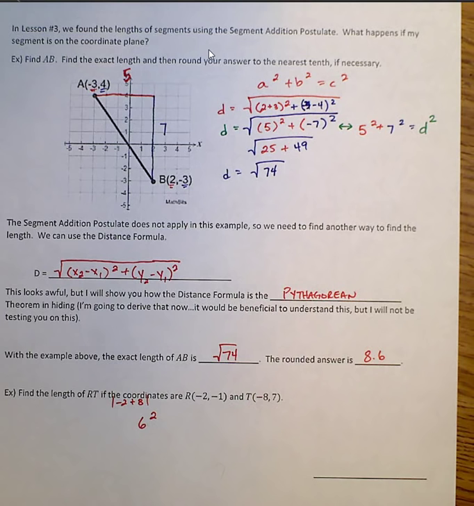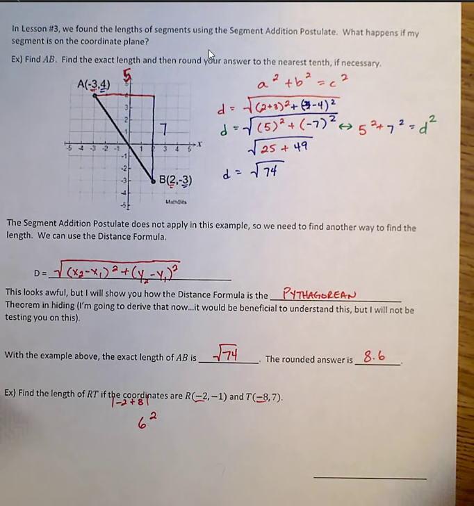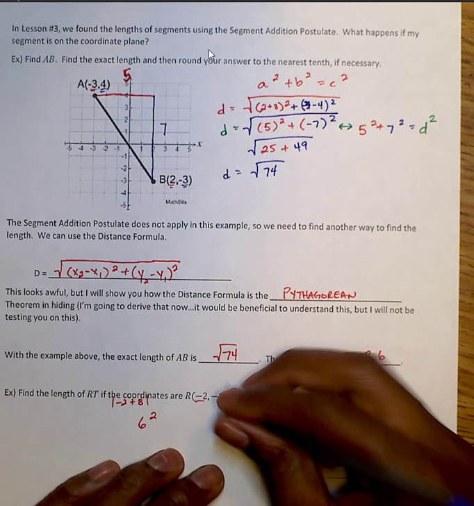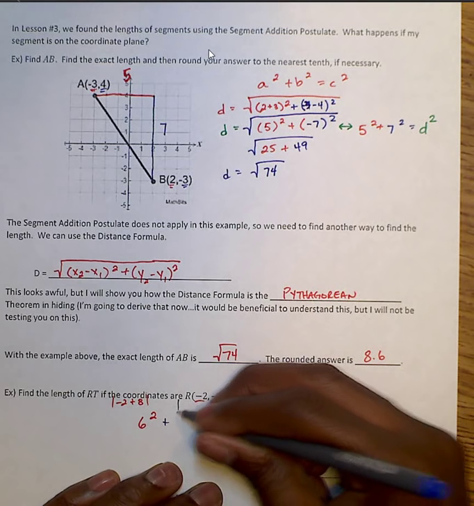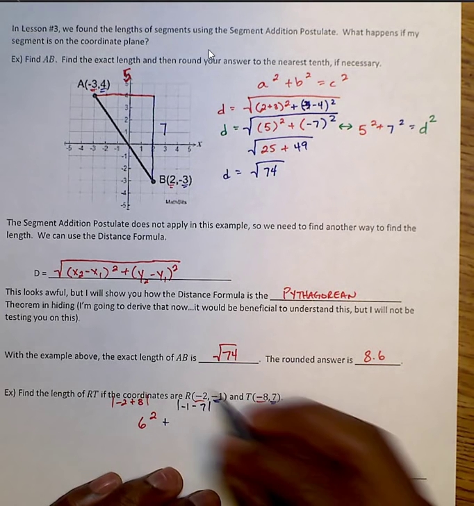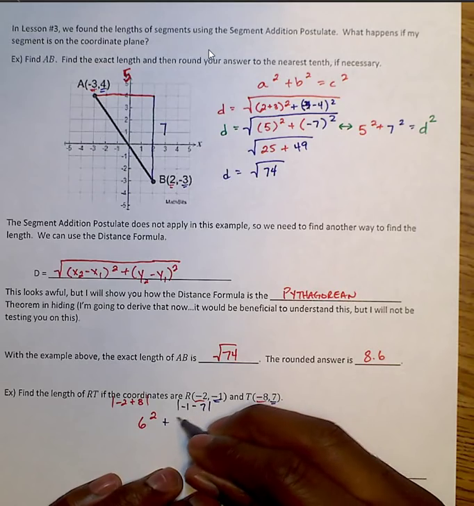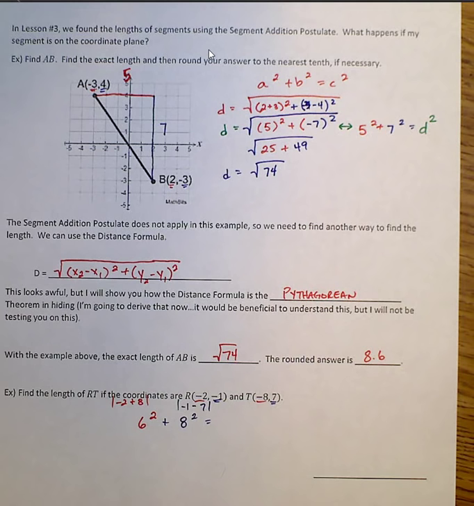We can do the same thing with the y's. Okay, the difference between the y's. And so we'll say how far apart are -1 and 7? Well, -1 minus 7, absolute value of that gives us -8, so the absolute value will be 8. And then that will help us find the distance, or the length of RT.